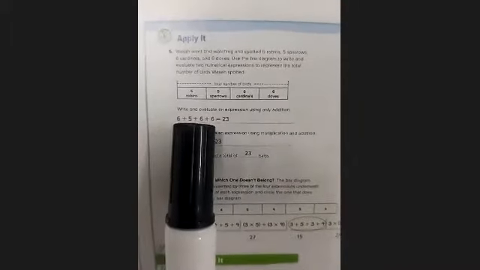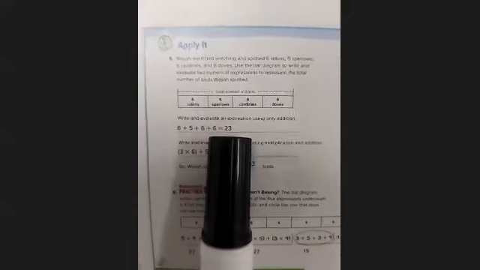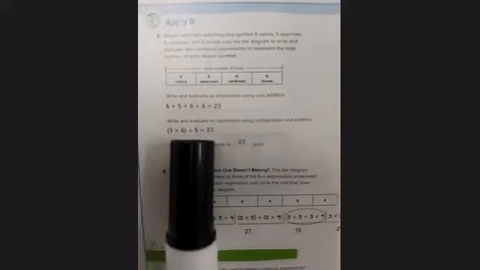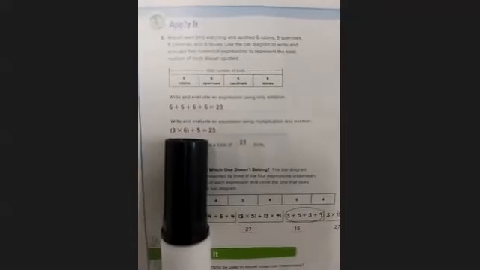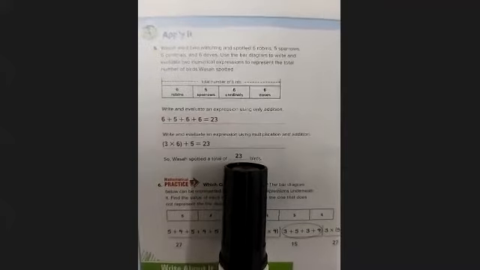Now let's copy it in the book. The addition way. What do we say, Abdullah? 6 plus 5 plus 6 plus 6 equals 23. Write the answer. The second, multiply way. 3 multiply 6 plus 5 also equals 23. So Wasa spotted a total of 23 birds. Got it? Yes. Good boy.